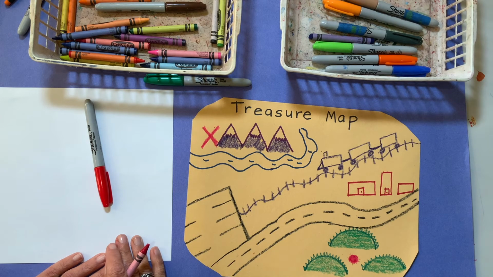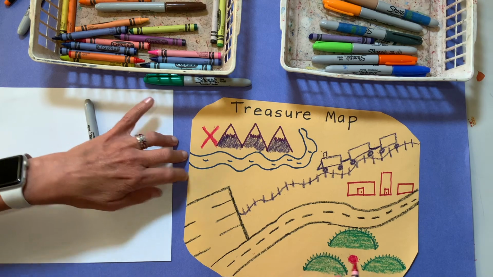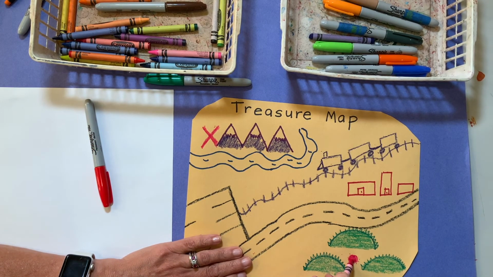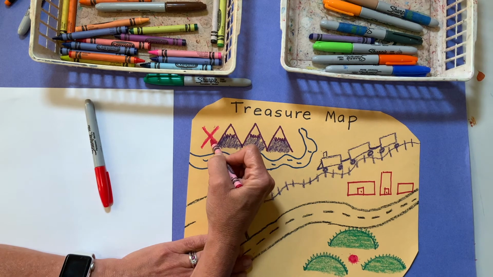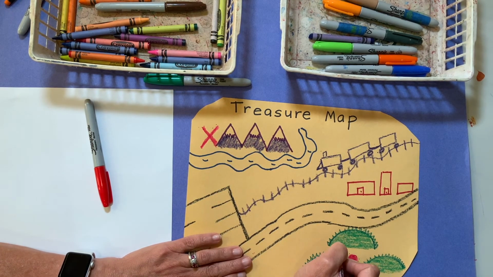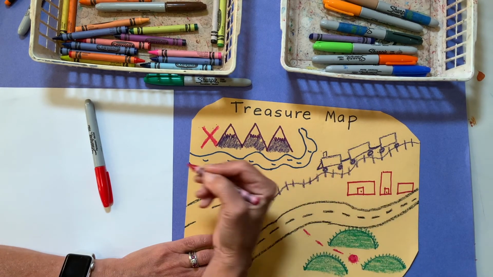Good. All right. Now we're going to make a dash line. We made one here in red so somebody can see it. How do they get from start to finish? This is the route. So I'm going to think I want the person to start at the circle. They're going to go through the hills. We're kind of going northwest.